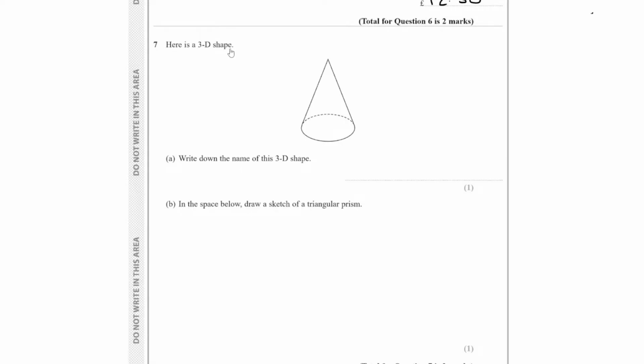Question 7, here is a 3D shape. Part A, write down the name of this 3D shape. So that is a cone.